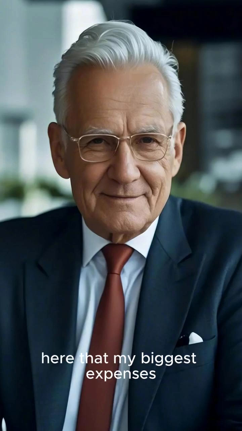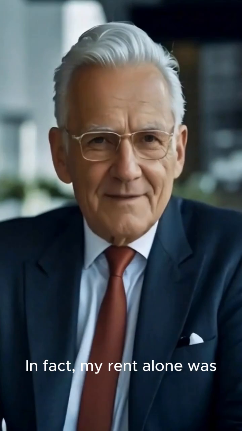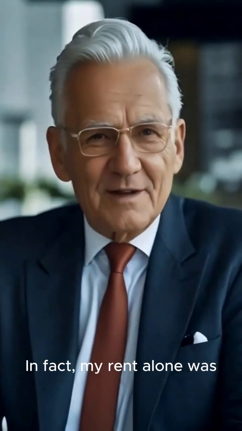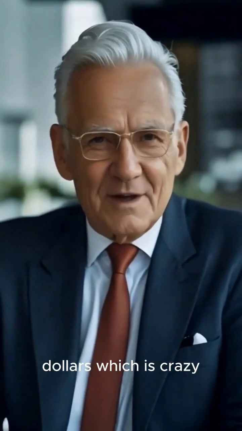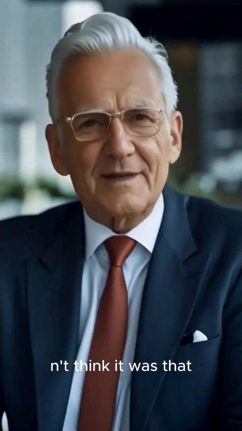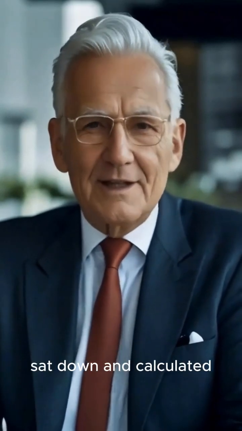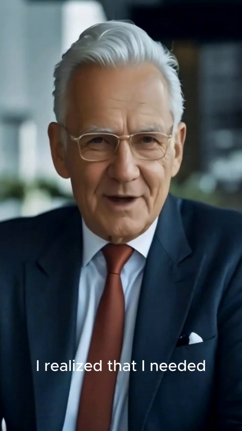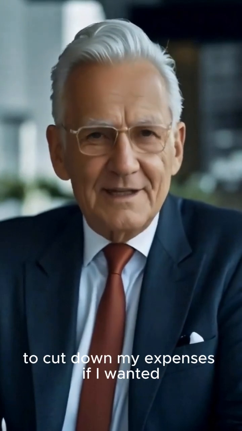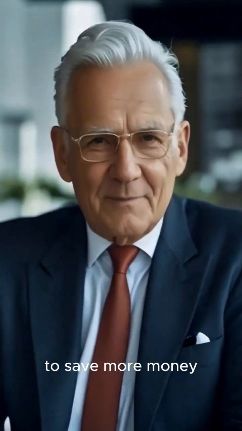You can see right here that my biggest expenses were my rent and my utilities. In fact, my rent alone was $1,200, which is crazy because I didn't think it was that much at the time, but when I really sat down and calculated all of my expenses, I realized that I needed to cut down my expenses if I wanted to save more money.